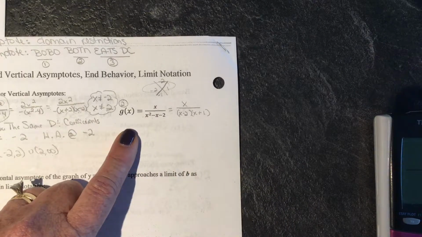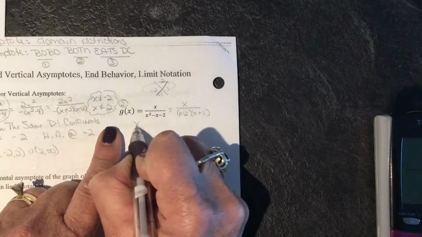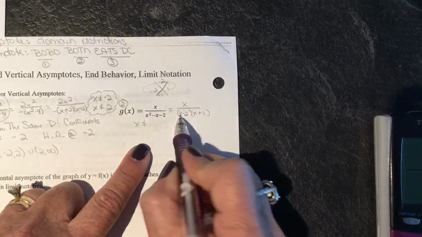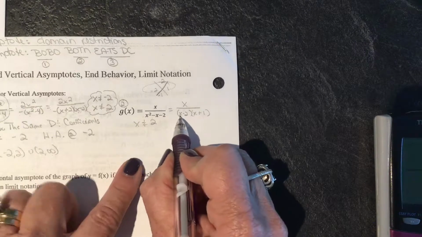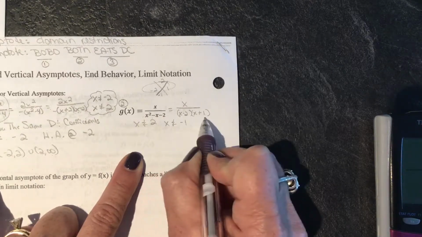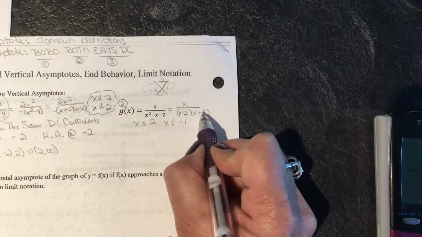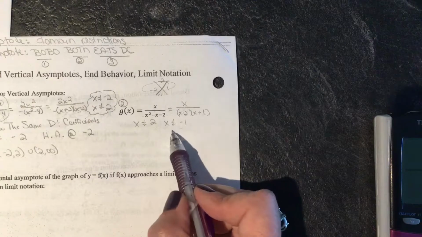Therefore, I see I have a restriction. x cannot be 2, because if I plug 2 in, I get 0, and x cannot be -1, because I would plug -1 in there, and I would get 0 as well. So those are my two restrictions.